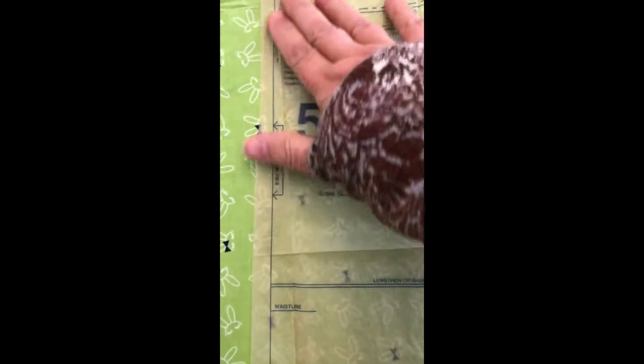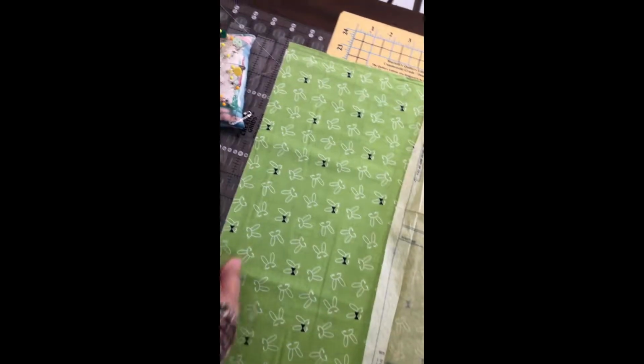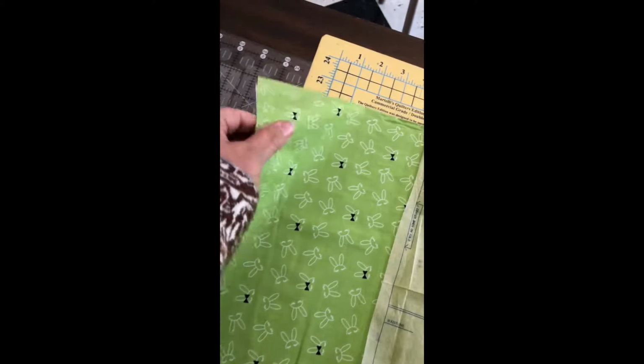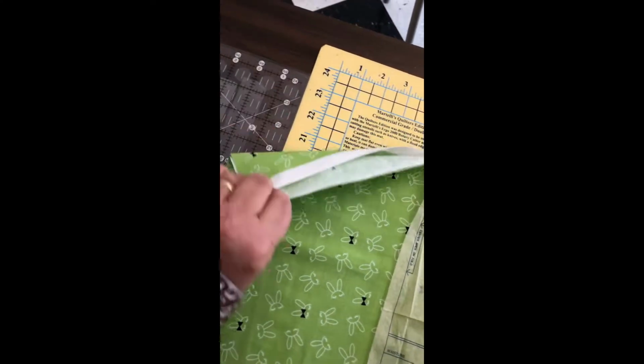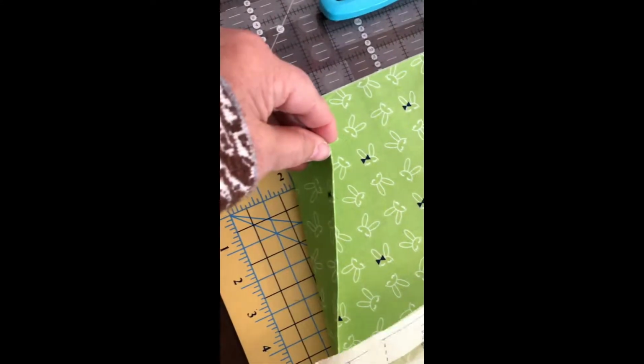Okay, so then you're going to go over here and you see it says center back on fold. This means that when you lay this pattern piece on, it's going to have to be laid on a fold. You can't lay it on a piece of fabric like this where there's no fold, just two edges. See that? You're not going to lay it along this edge here because this is not a fold. Here, this is a fold. So that's where you would lay something like that. But we'll get into that more when we're doing the layout.